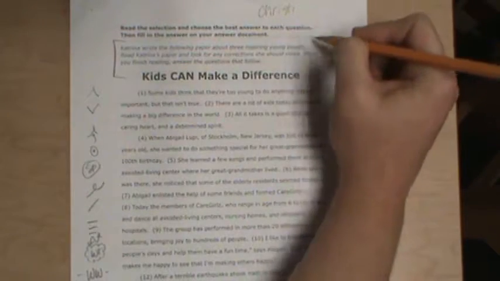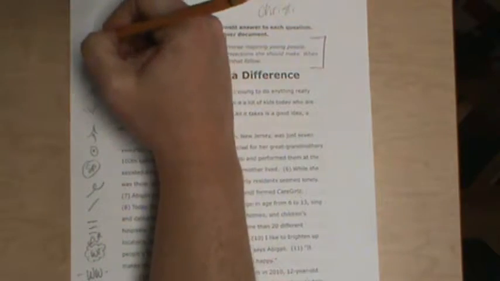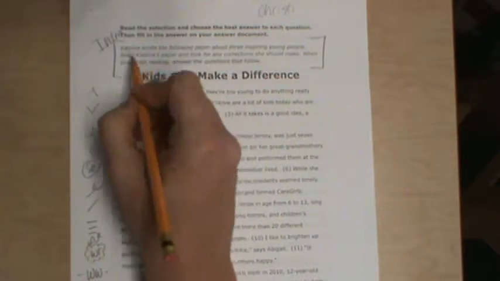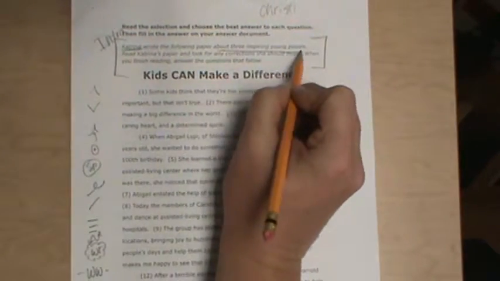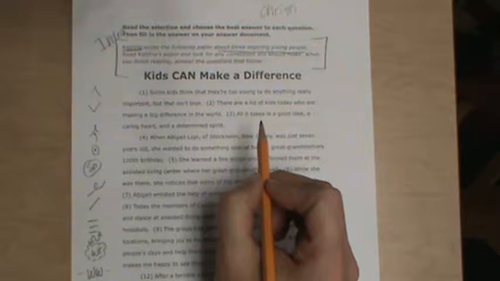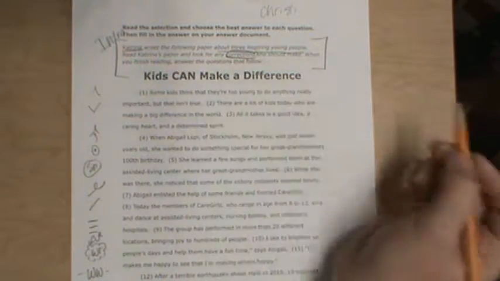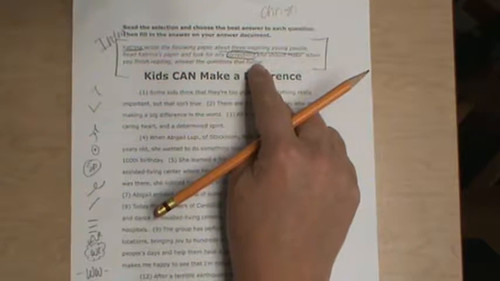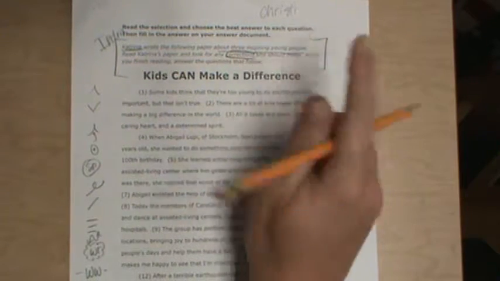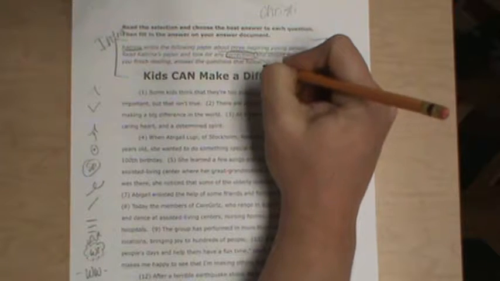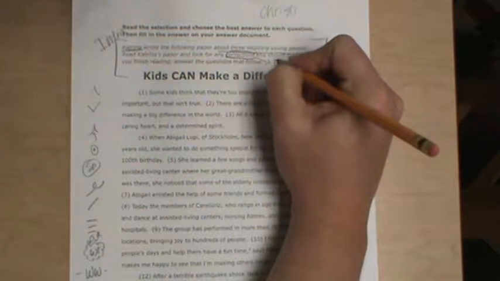The next strategy that we use is we put brackets around our intro, and we write intro. Katrina wrote the following paper about 3 inspiring young people. Read Katrina's paper and look for any corrections that she should make. If it says revising or revisions, you know it's revising. If it says corrections and mistakes, then you know that it's editing.